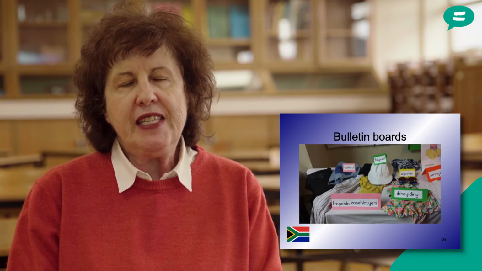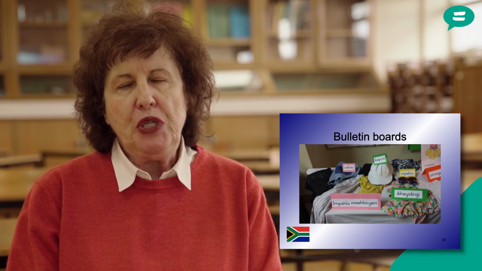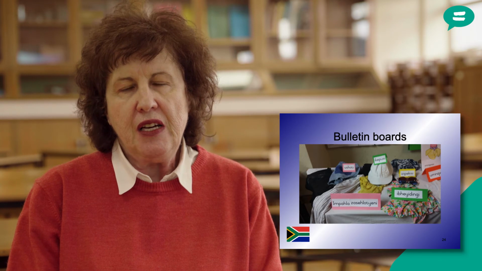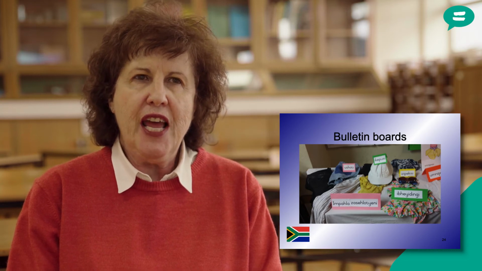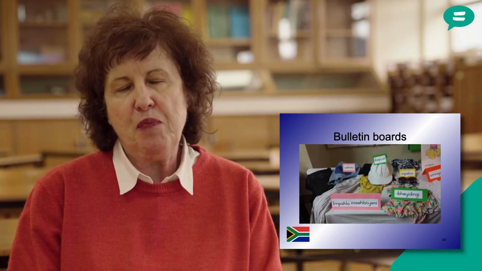So if you look at this slide and we speak about bulletin boards and interest tables, this is a table that is in the classroom and that the children participate in. They bring the objects from home, and these are the labels. You can see this is an isiXhosa class. And if I had to say to you, and we were in a face-to-face situation, what do you think the topic is? You can see by the pictures that it is about clothing.